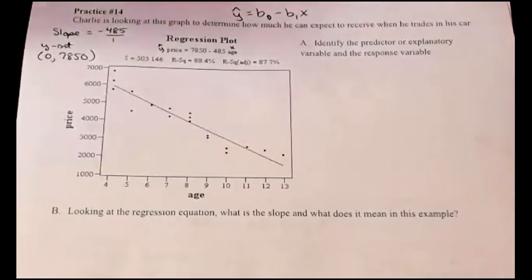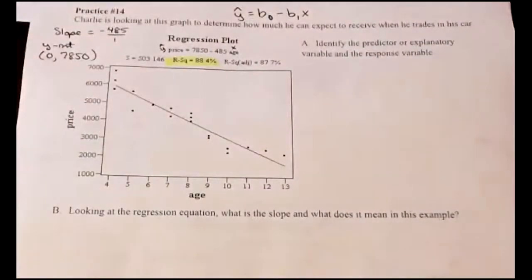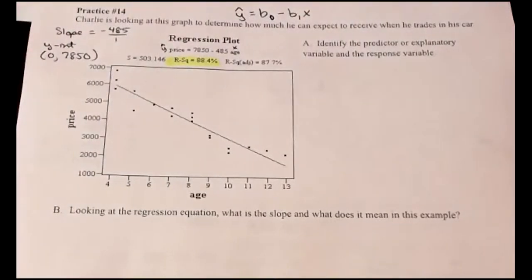It's going to be helpful if you jot all that stuff down. Notice I'm going to highlight the r squared value. Check it out. Your coefficient of determination is 88.4%. That's pretty awesome. Okay, let's start this off.